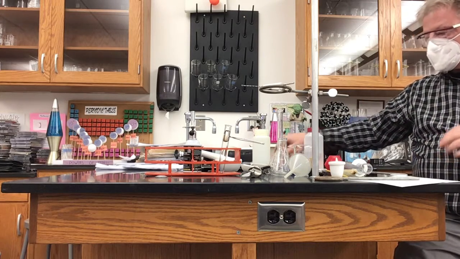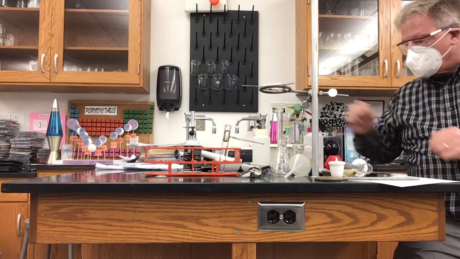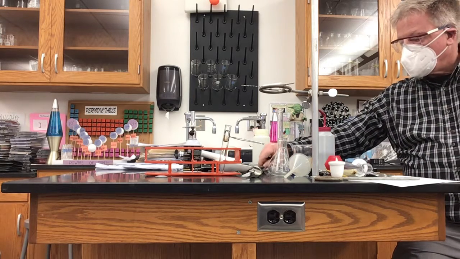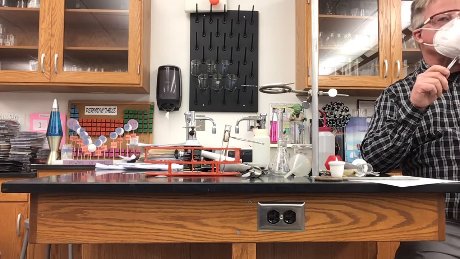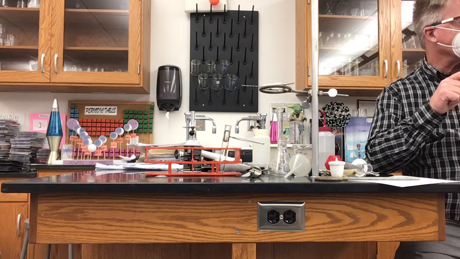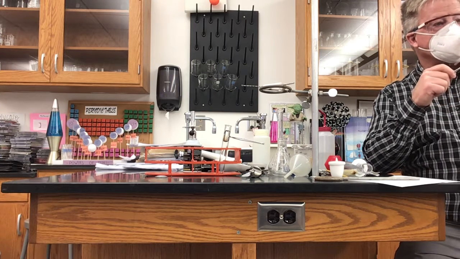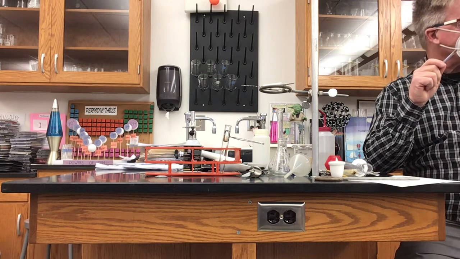Now, find out what I have not talked about yet. Safety forceps. Okay, all right, here we go. Forceps. One of the experiments you're going to do, you're supposed to pick up a piece of zinc metal and put it into test tubes. I'd rather you use this rather than your fingers, okay?